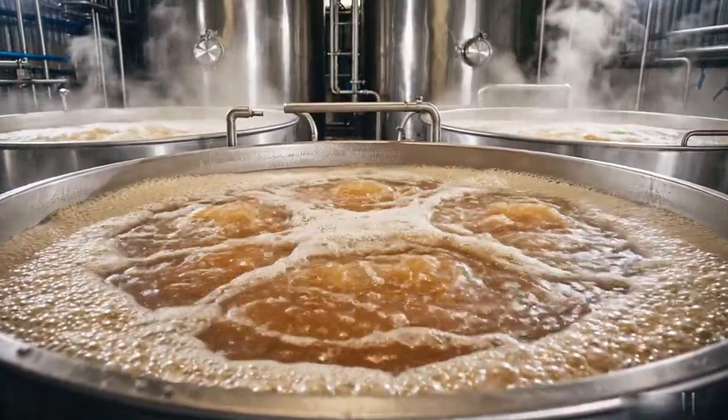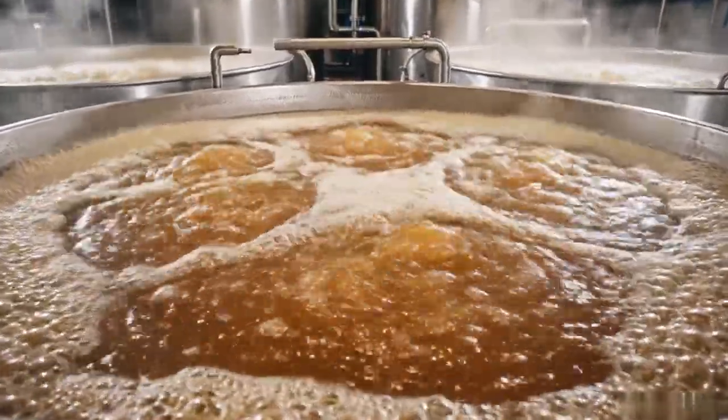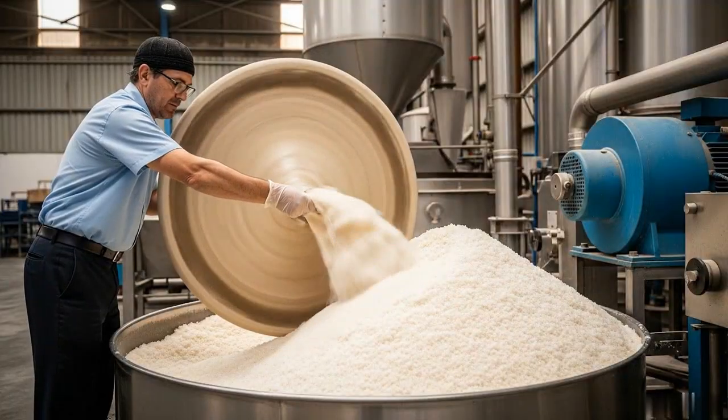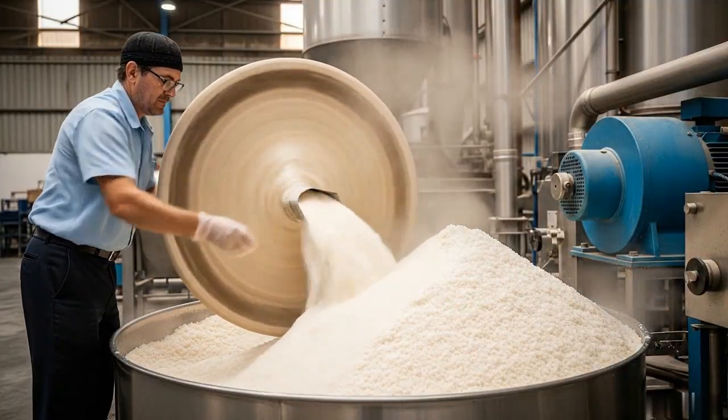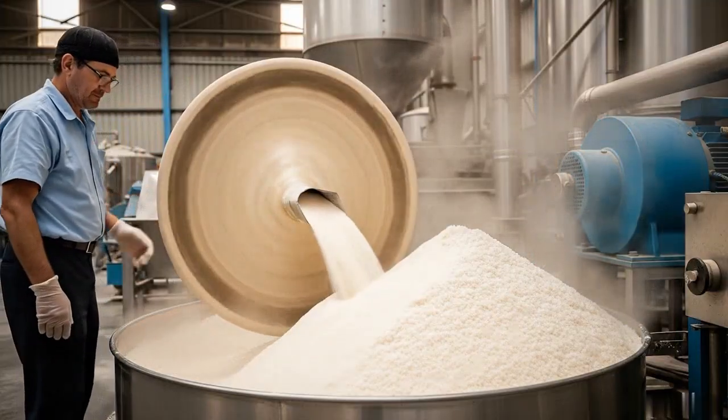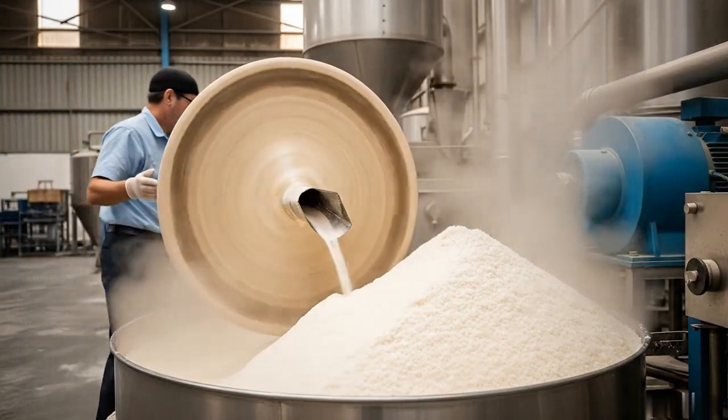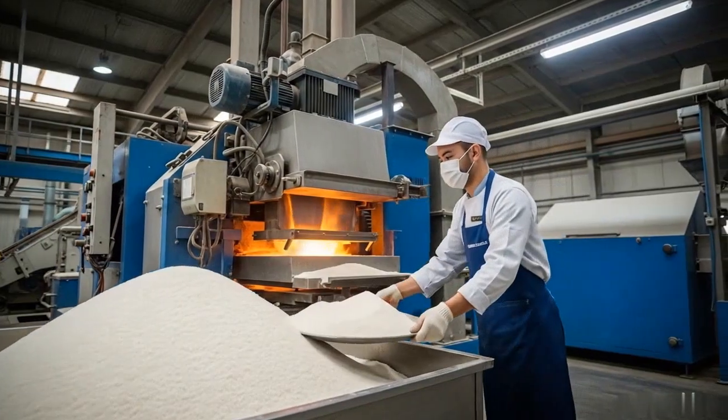Raw sugar solution evaporated and crystallized to produce raw sugar. Raw sugar dried to remove excess moisture.